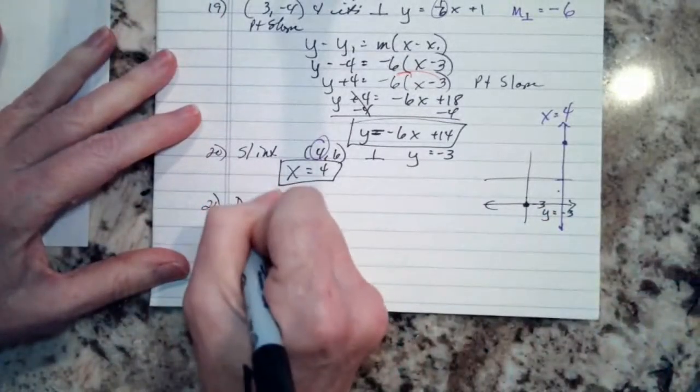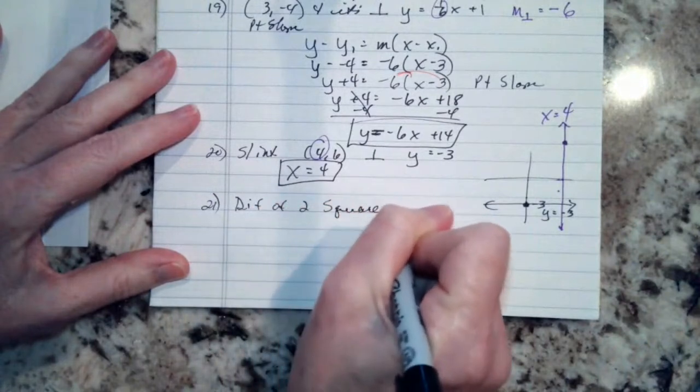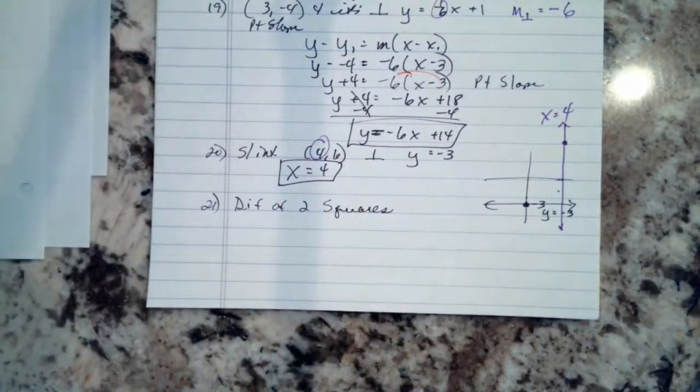Number 21, we're doing difference of 2 squares here. You're factoring. These are 5 extra problems that I added in because I wanted you to have 25 problems. I don't want each one to count 5 points. 4 points just adds up less quickly.